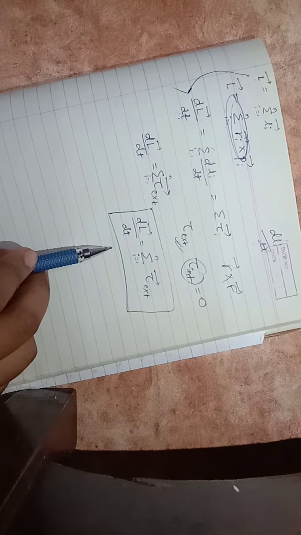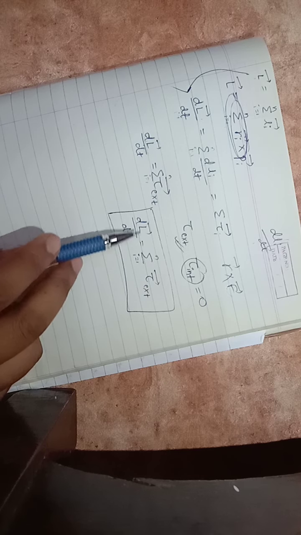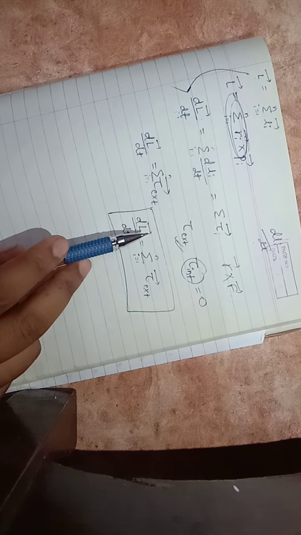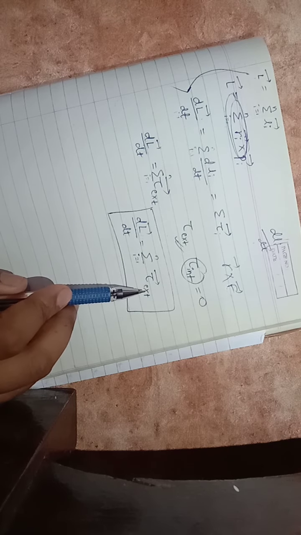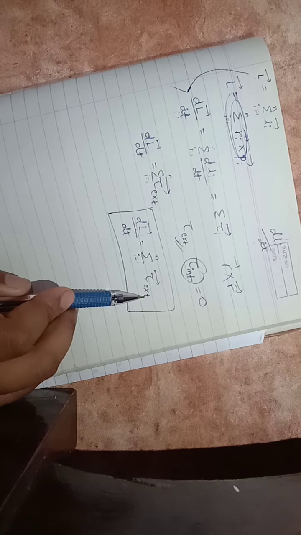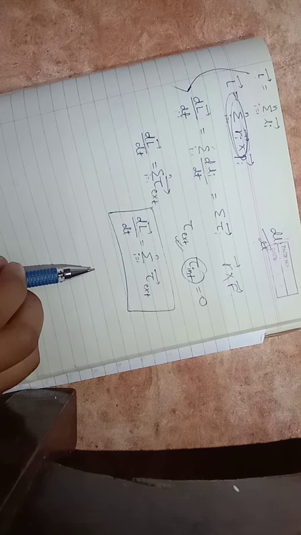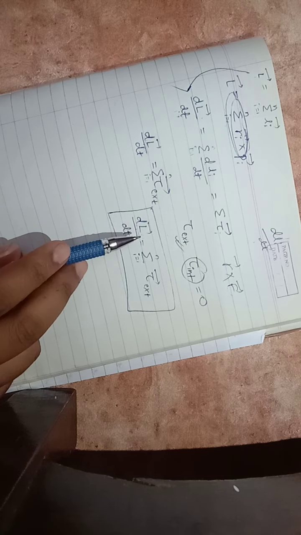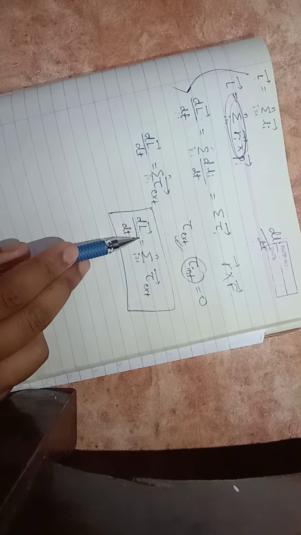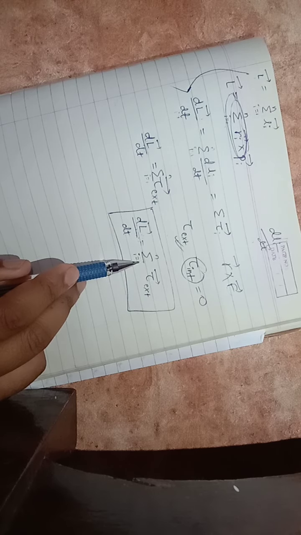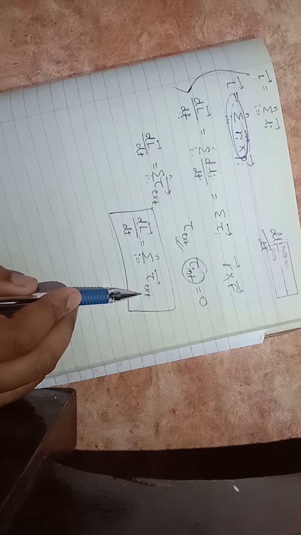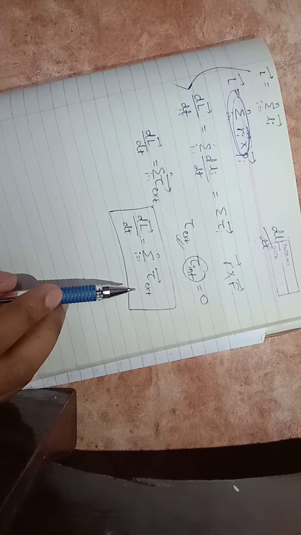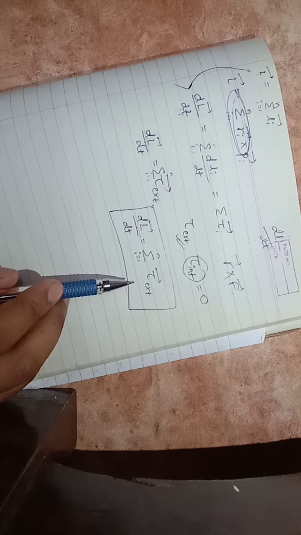So what can I conclude here? The rate of change of total angular momentum is equal to the sum of the torques due to external forces acting on the system. Understood what I said? The rate of change of angular momentum of a system of particles is equal to the sum of torques due to external forces acting on the system. Understood? This is what the angular momentum is for a system of particles.